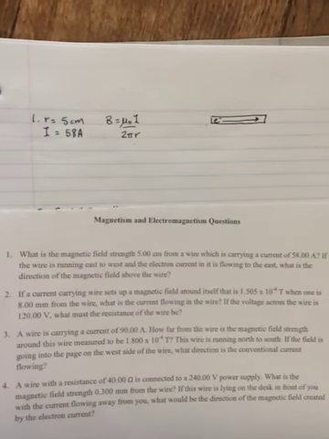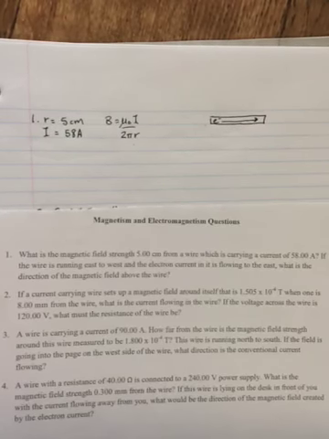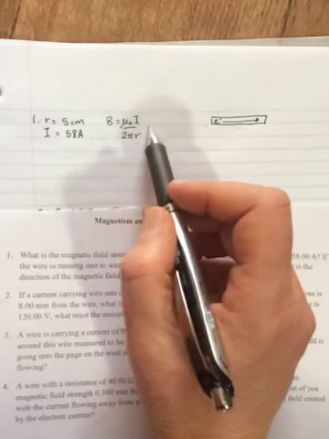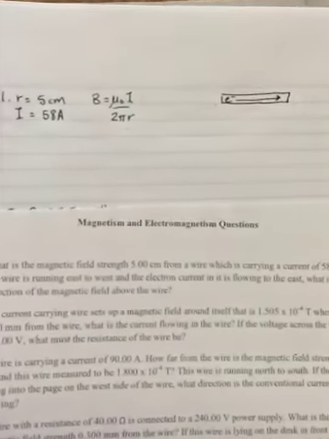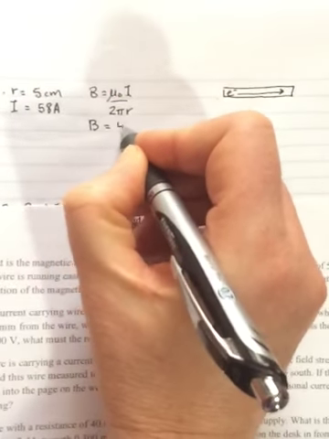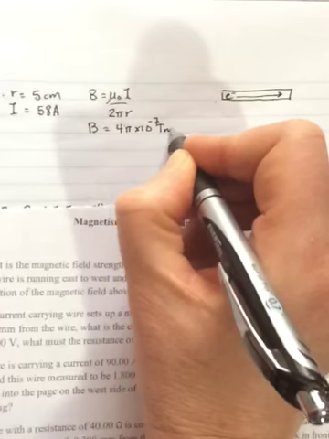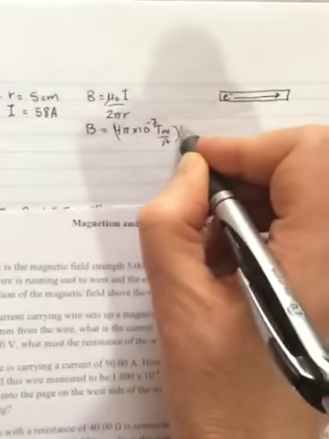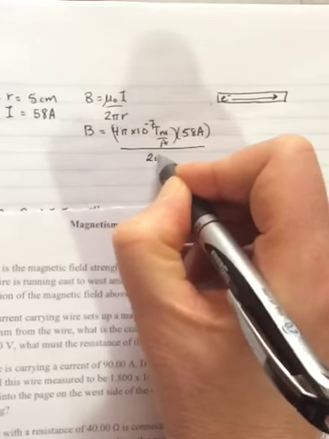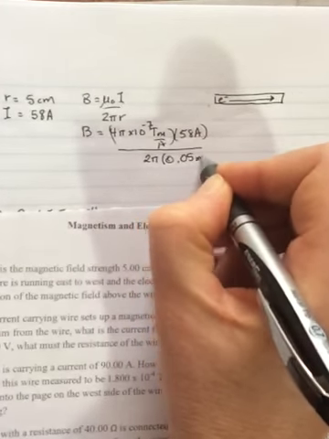Okay, so your homework. Question number one says, what is the magnetic field strength 5 centimeters from a wire which is carrying a current of 58 amps? You're going to use B equals mu O I over 2 pi r, the equation that we learned yesterday. B is equal to mu O, which is 4 pi times 10 to the negative 7 Tesla meters per amp, multiplied by 58 amps, and then divided by 2 pi r. But the r is in centimeters, so change it to meters, so 0.05 of a meter.